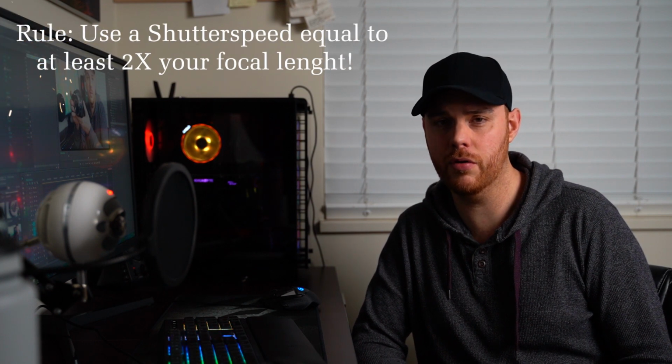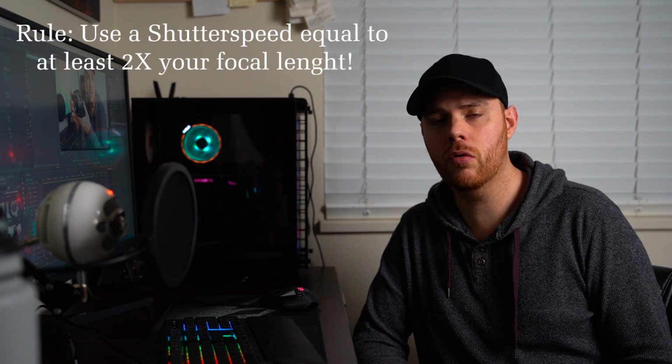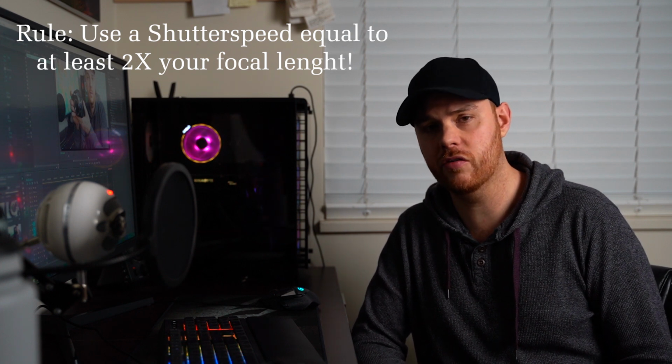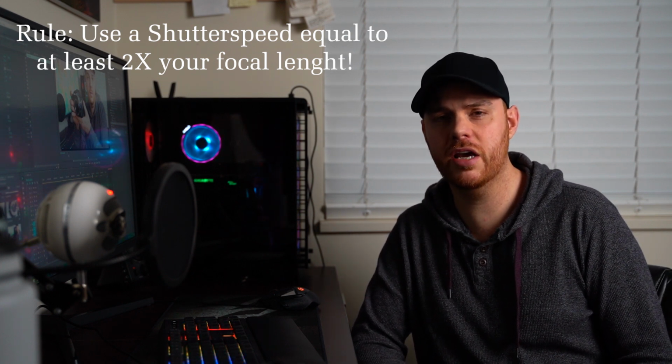Now, there are a few really important things to know when using shutter priority. One of them is always use at least double your focal length in shutter speed. So if your focal length is 100, you're going to want to have at least a 200 shutter speed.